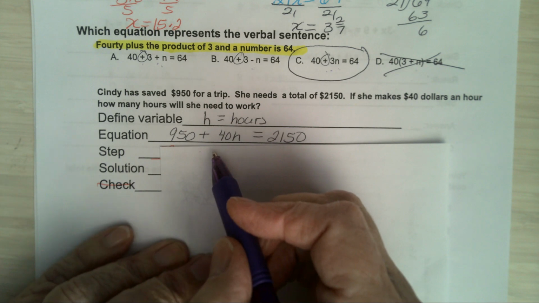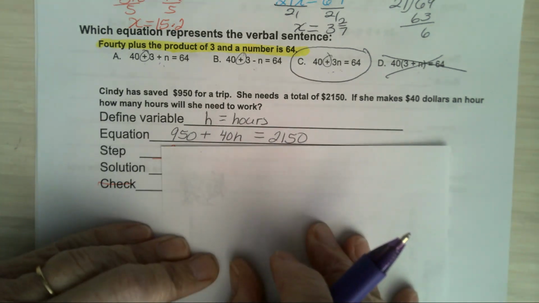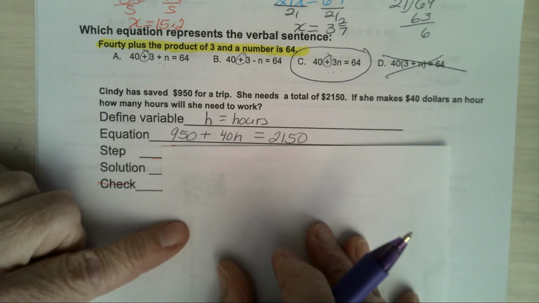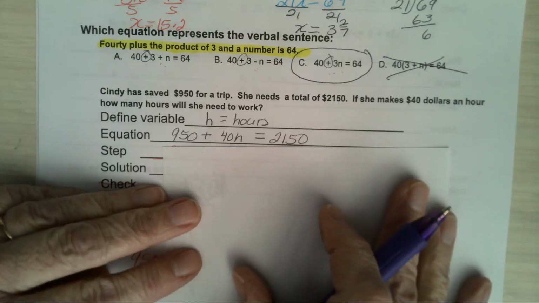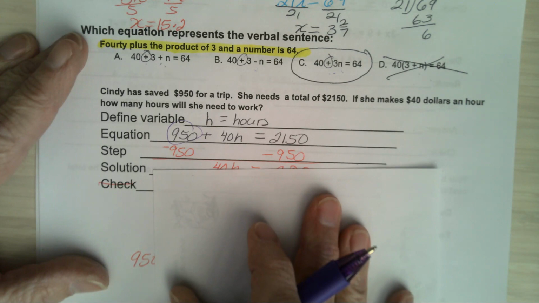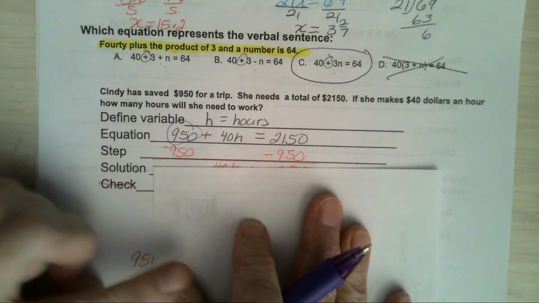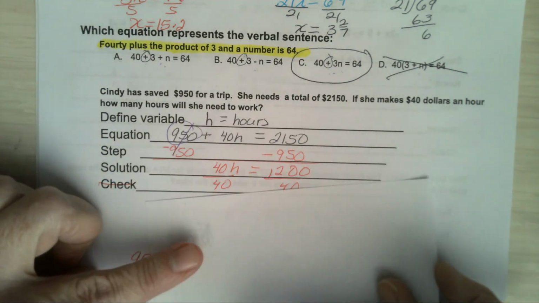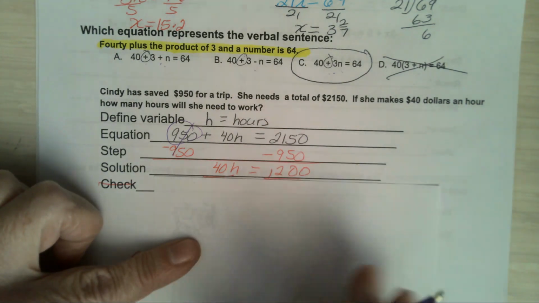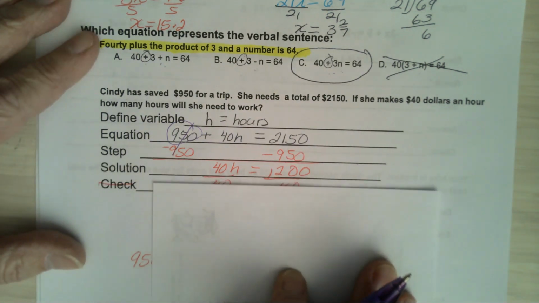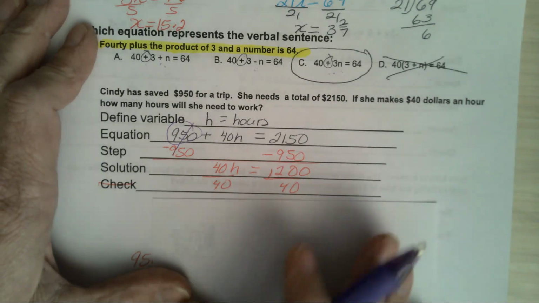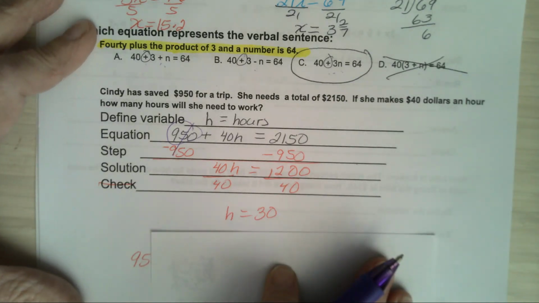950 plus 40 times H equals 2,150. Yes. Then we have to get rid of the 950 first. So you subtract 950 from both sides. And you will end up with 40H equals 1,200. They didn't really give you enough lines on this problem here, so we have to extend it to the bottom. Divide both sides by 40, and H equals 30.